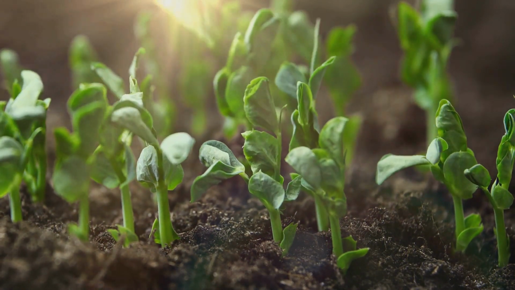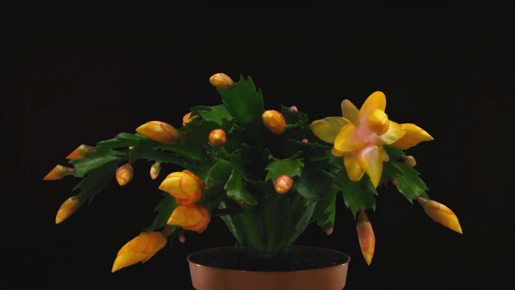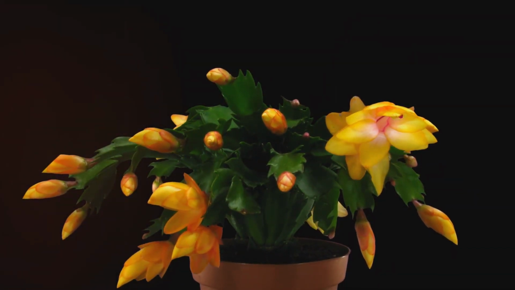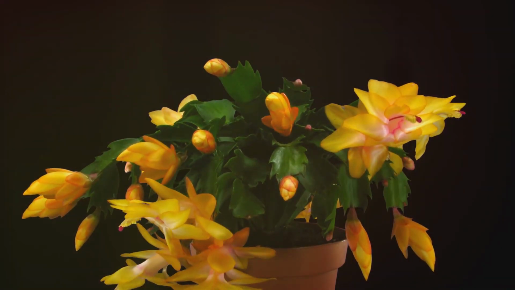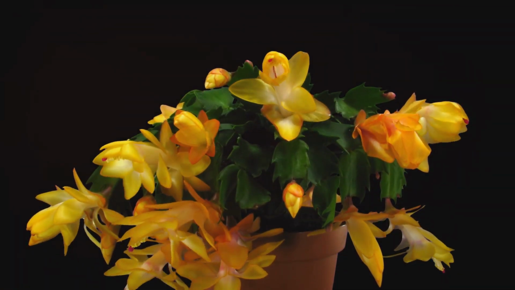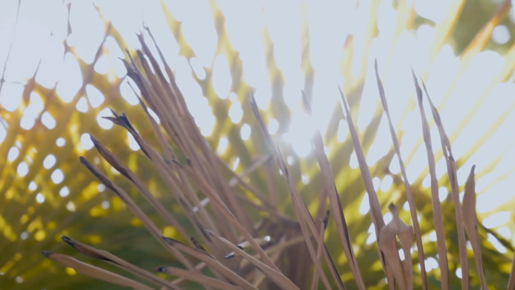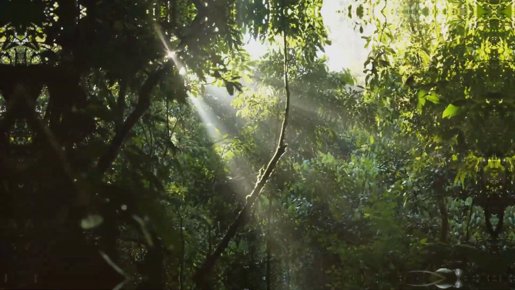Glucose can be used immediately for energy, stored as starch for later use, or converted into cellulose, which is a key structural component of plant cell walls. Through photosynthesis, plants not only sustain themselves, but also produce the oxygen we breathe and the food we eat, making it one of the most important biological processes on our planet.